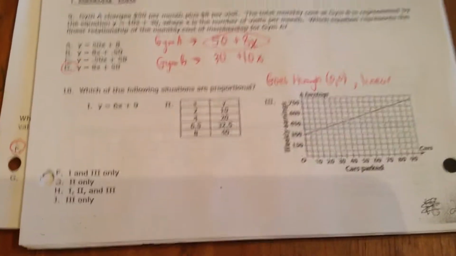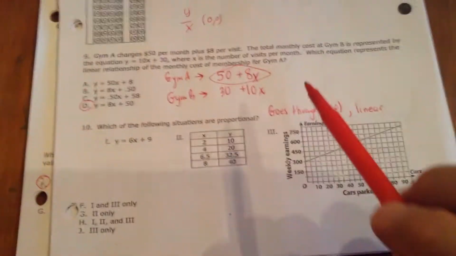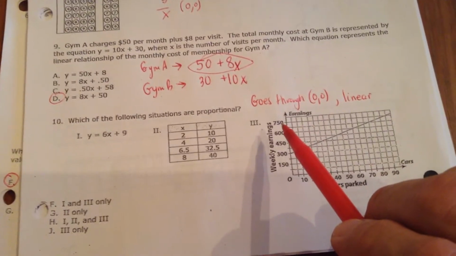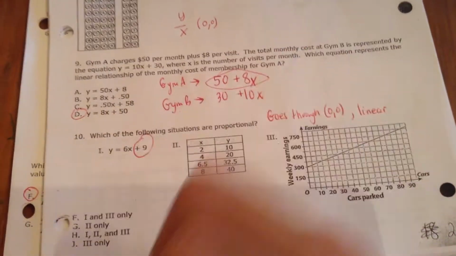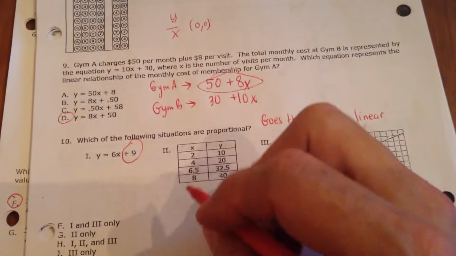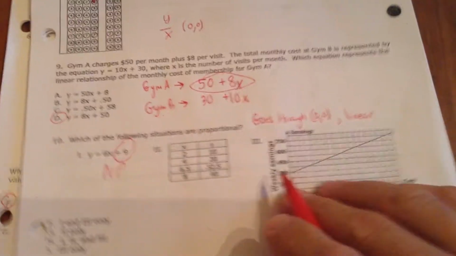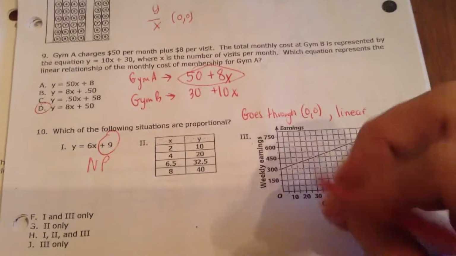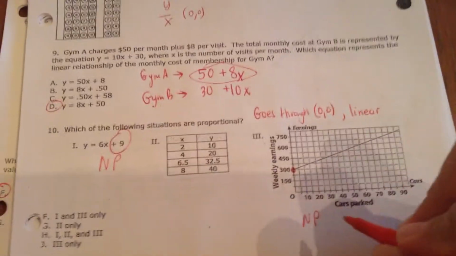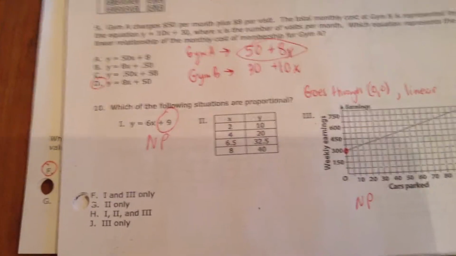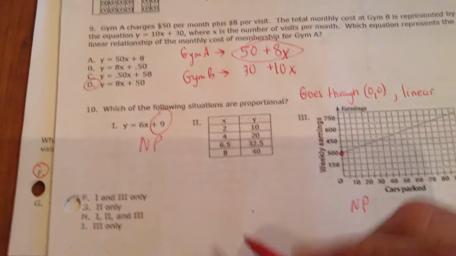Alright, last question. Which of the following situations are proportional? Again, proportional means it's going to go through 0, 0, and it also means it's going to be a straight line. So this right here tells us that is not going through 0, 0. It's going to hit 0, 9 on your graph. So that one is not proportional. This one I'll deal with in a minute, because if I look at this one, the fact that this hits the y-axis here at 300 means it's also not proportional. And if you look at the answers, one of them has to be. It's got to be this one, so it's definitely answer G.